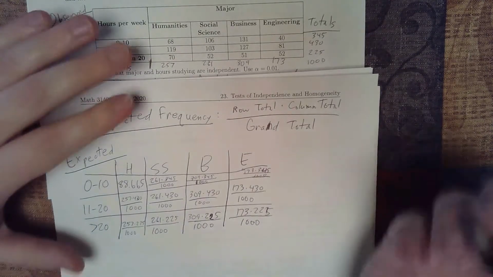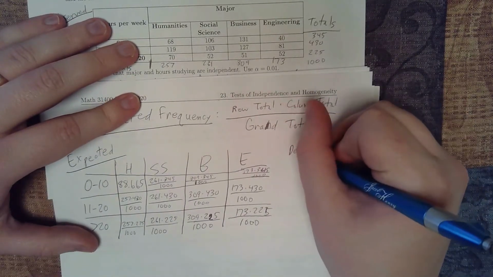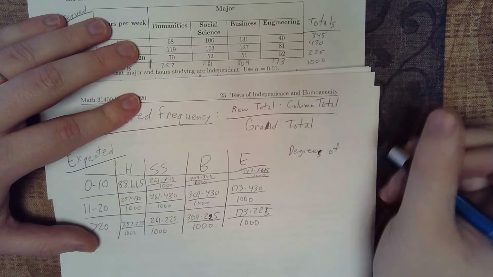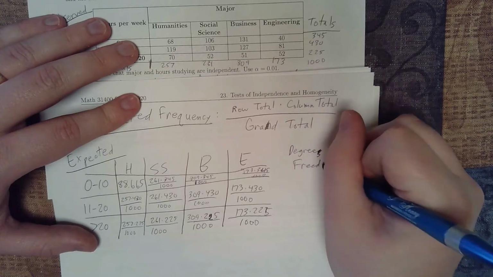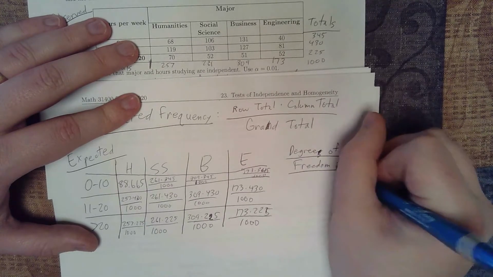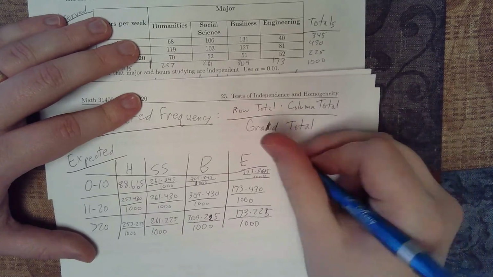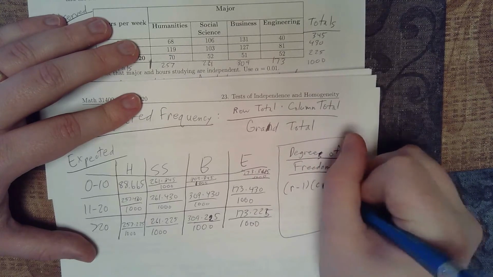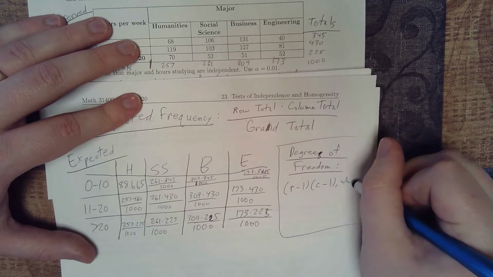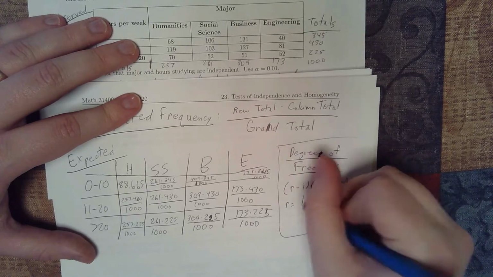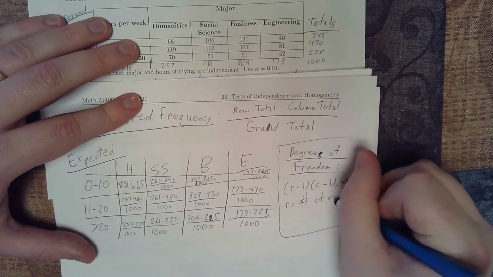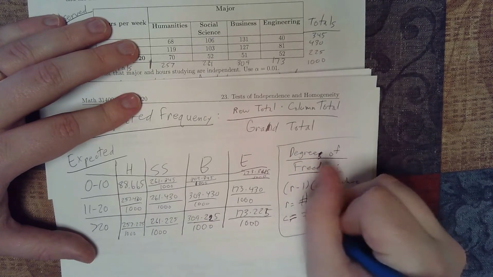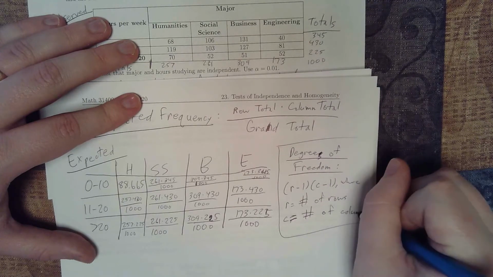All right, so some things we need to know. Our degrees of freedom for this test are going to be R minus 1 times C minus 1, where R equals the number of rows and C equals the number of columns.